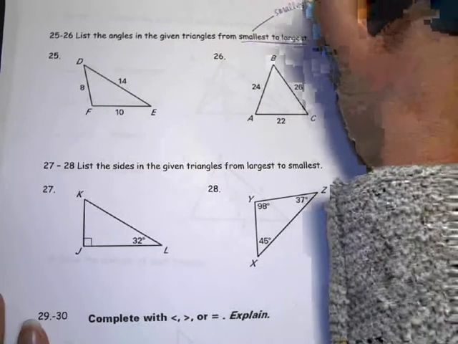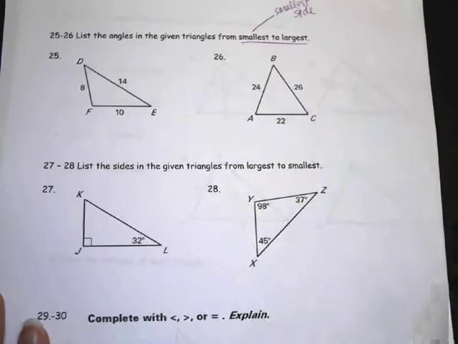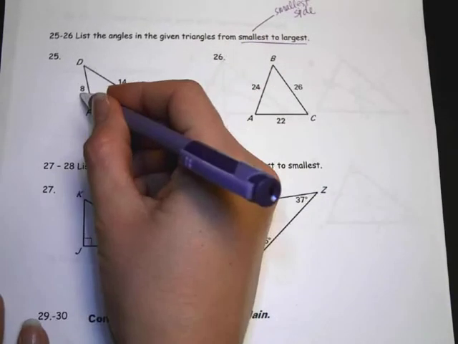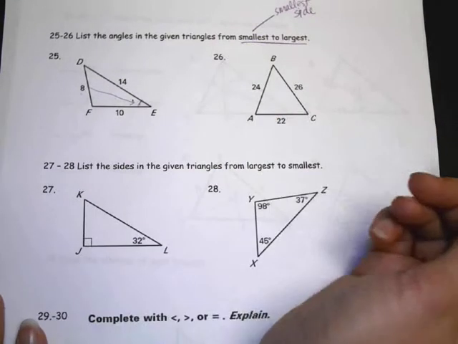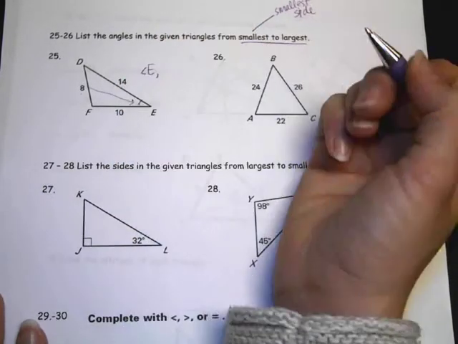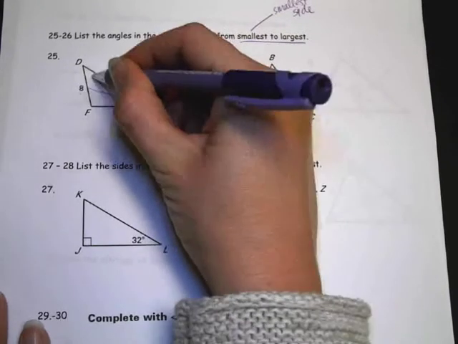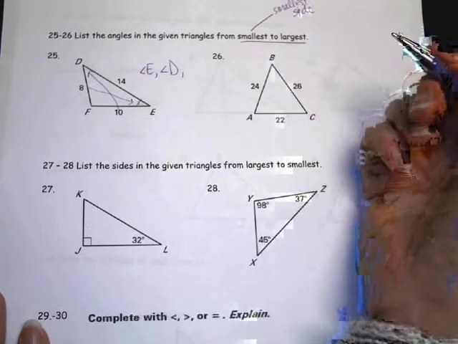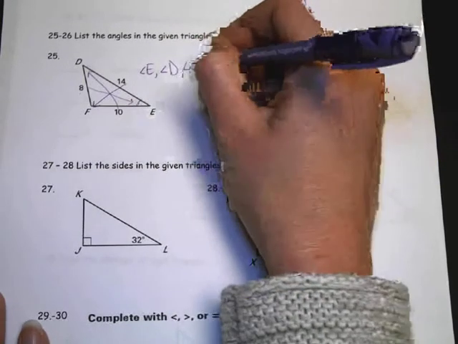So, smallest angle across from the smallest side. So if this is the smallest side, 8, then go across, and it's this angle right here that's the smallest angle. So angle E is the smallest. The next one would be 10, so go across, and angle D is the middle one. Then the largest side is across from the largest angle, at angle F.